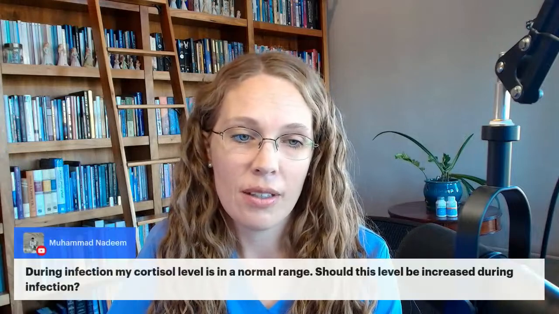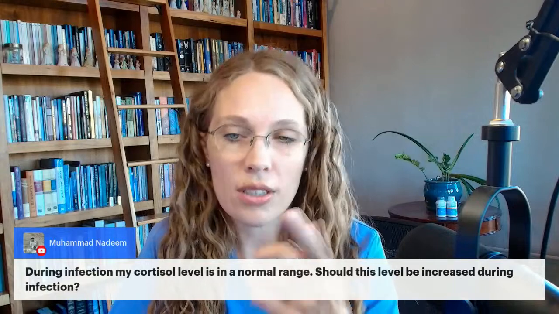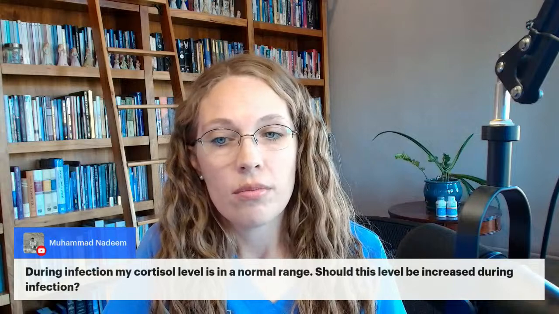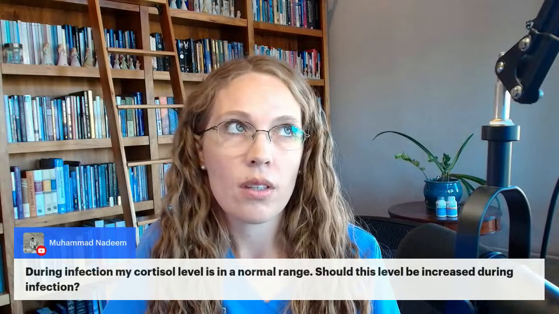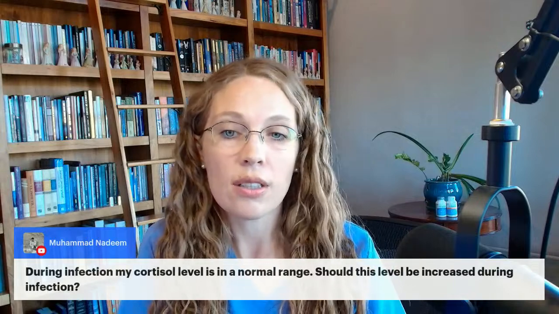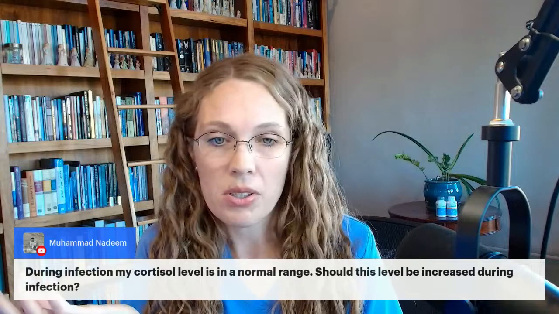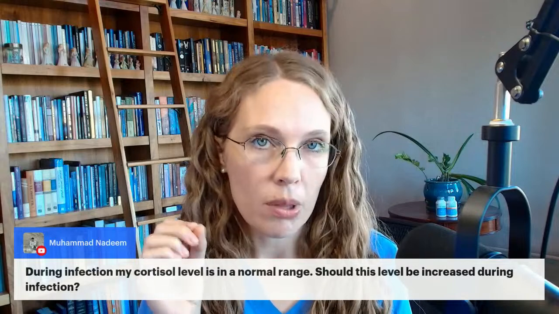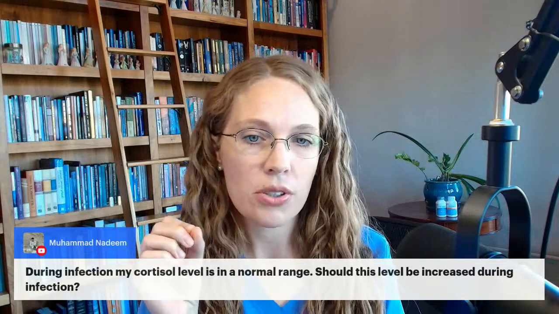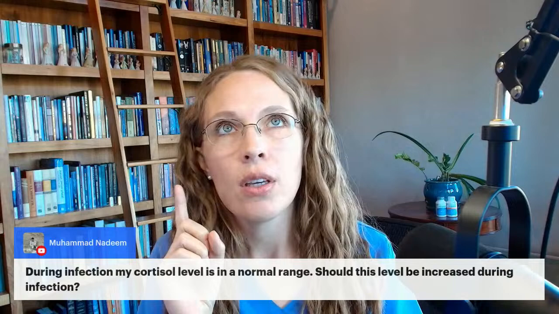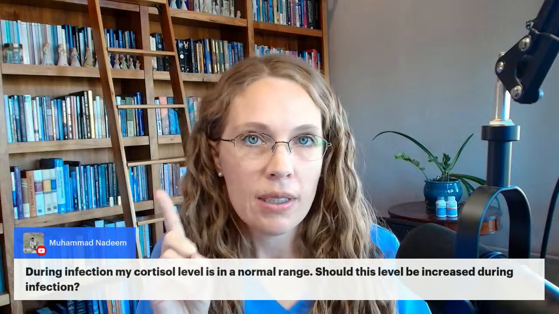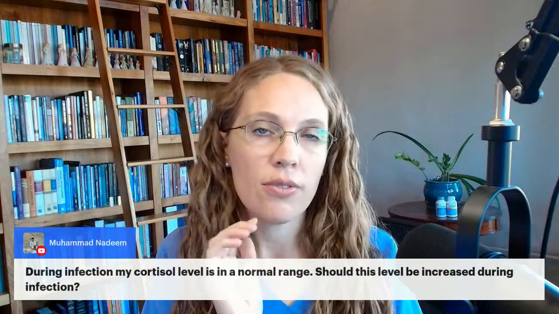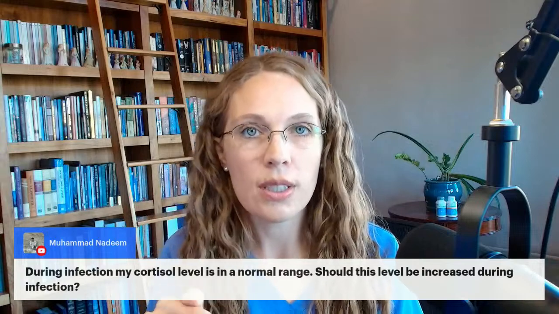It is bad. And then you continue to say during infection, my cortisol is in a normal range. So you're actually getting these blood tests and it's showing it's normal. Awesome. Should the cortisol level of your blood be increased during infection? Not necessarily.